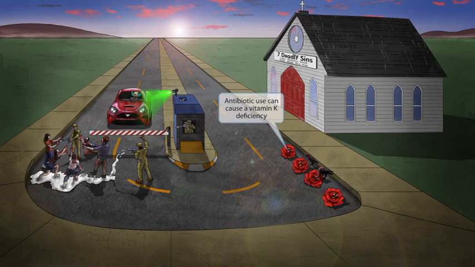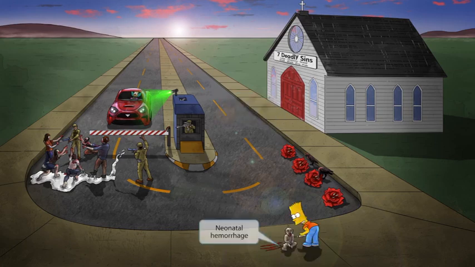Hopefully this is pretty logical. The bacteria in the intestines normally produce vitamin K, so drugs that kill these bacteria can cause a vitamin K deficiency. Okay, it's time to add a mischievous kid to the scene.